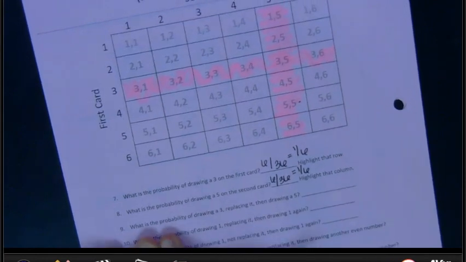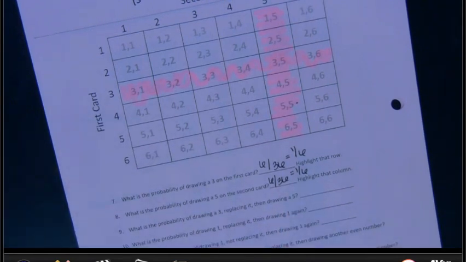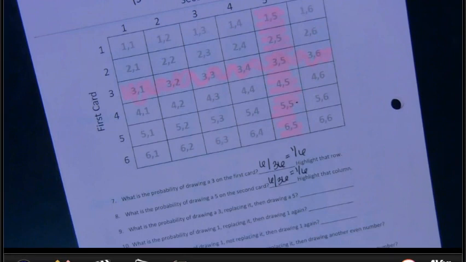Okay. So it's asking, what is the probability of drawing a 3, replacing it, and then drawing a 5? Okay, so what is the probability of drawing a 3 on the first one, replacing it, and then drawing a 5? All right, so I've got my 3 column highlighted, and I have my 5 column highlighted.